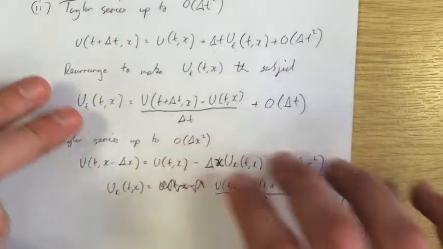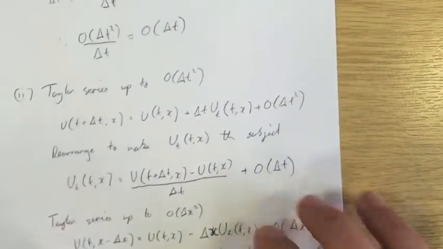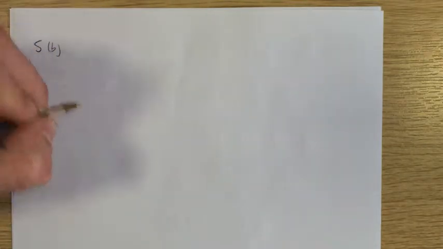Now to do this, we replace the nodes with the Taylor series expansions. I'll show you what I mean by that. So 5b, this is our scheme. I'm just going to write this as given in the question. So it's forward in time and backward in space.